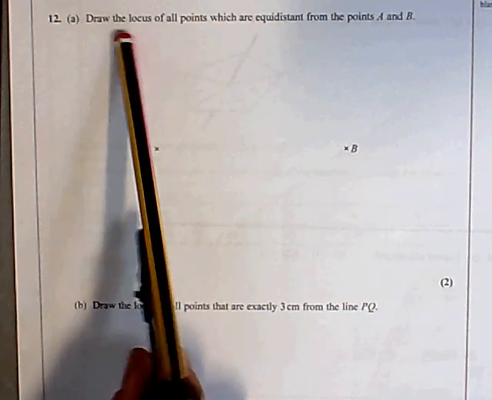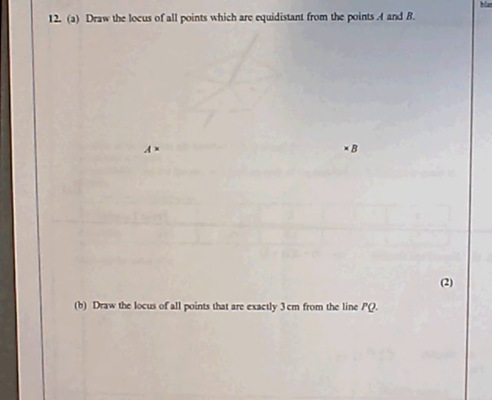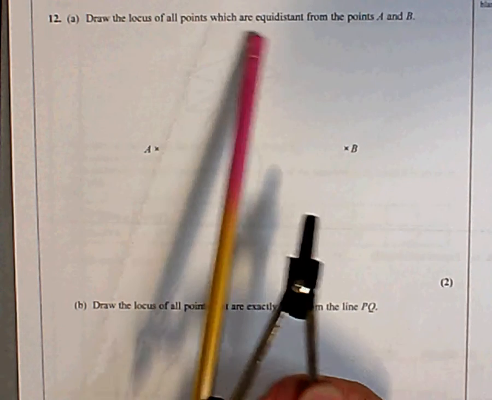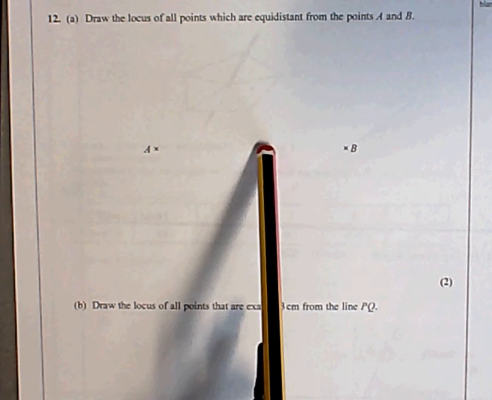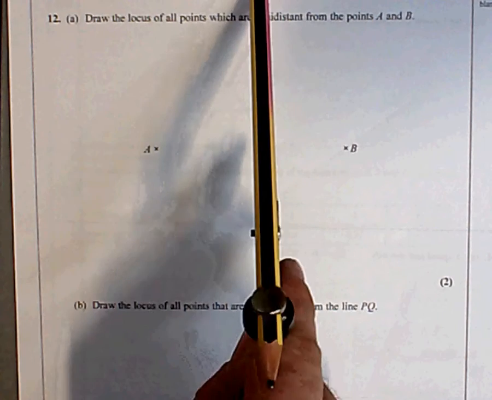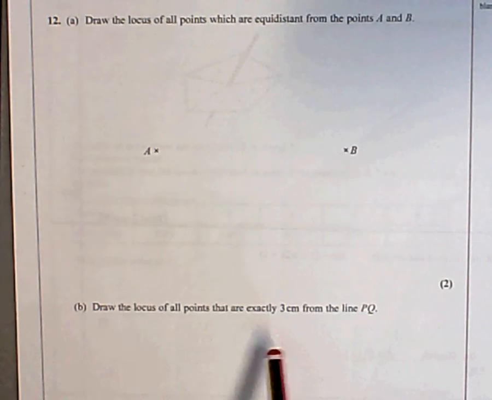Loci, or locus as it should be said, are points that apply to different constraints. So this says equidistance between points A and B. It wants all the points that are the same distance from A and B. Basically, all the points in the middle, or a line that runs through the middle. All these points are the same distance from A and B, equal distance.